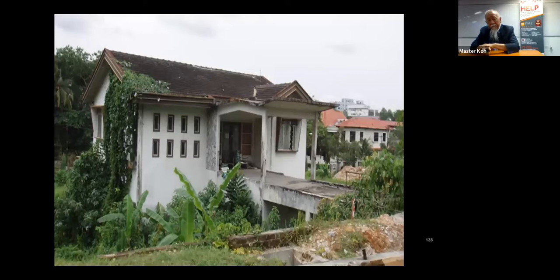This is one of the properties I've seen a long time ago. It has now become a haunted house. His whole house is on stilts. The only thing that is equal to the road is actually the entrance bridge. And when I visited that house many years ago, her second daughter had just passed away.